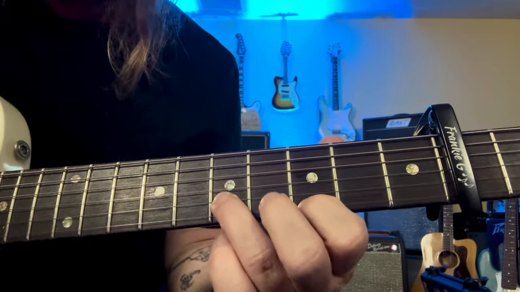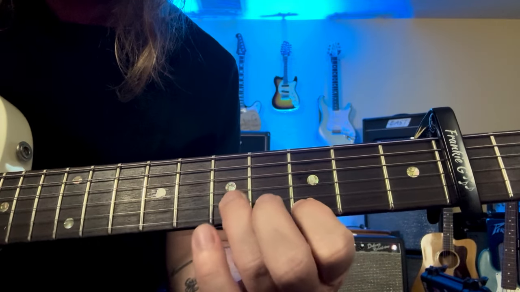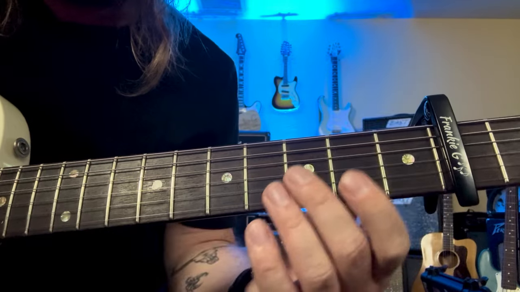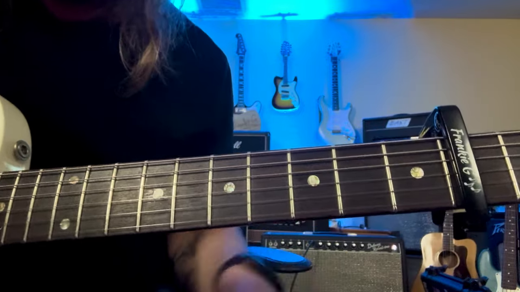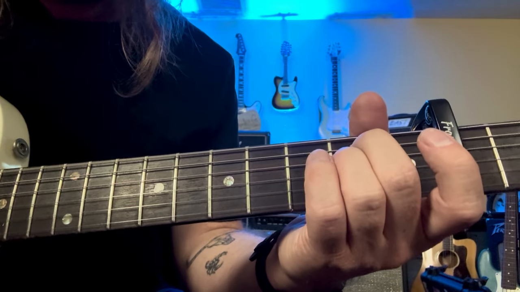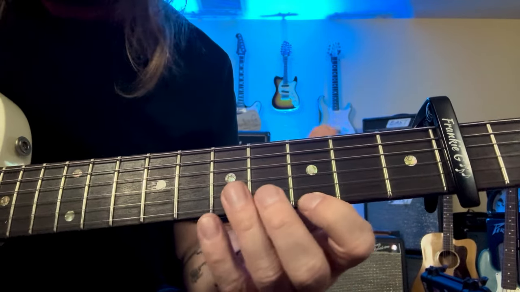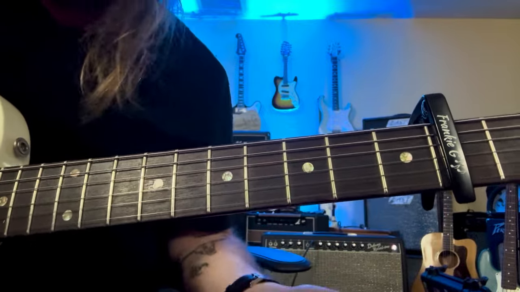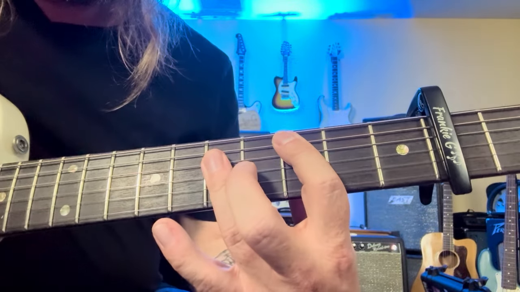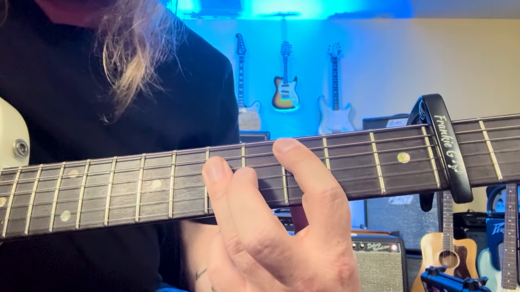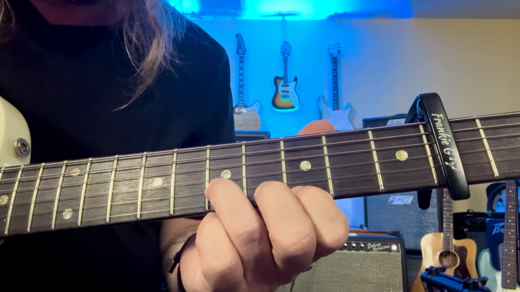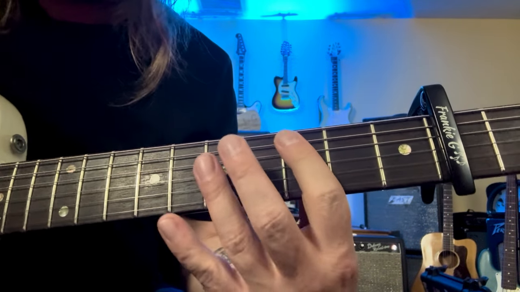That these 2 notes from the previous chord for my 6, my flat 3 and my root of the 6th chord are going to be here in my 4 chord.